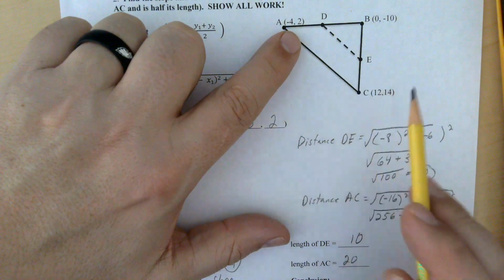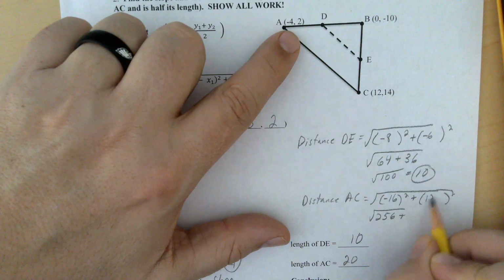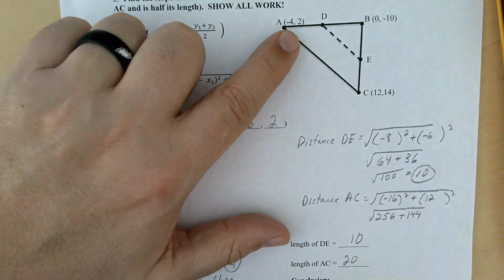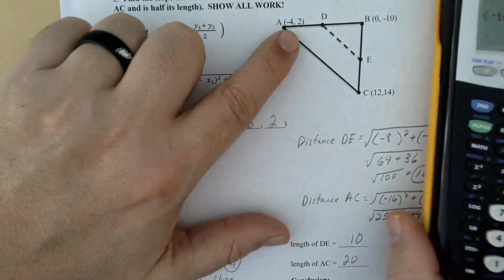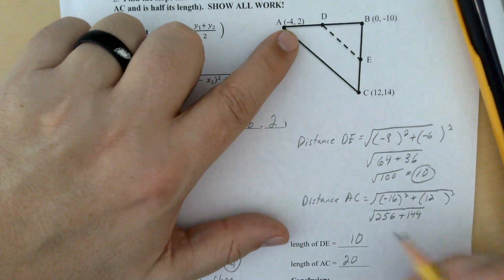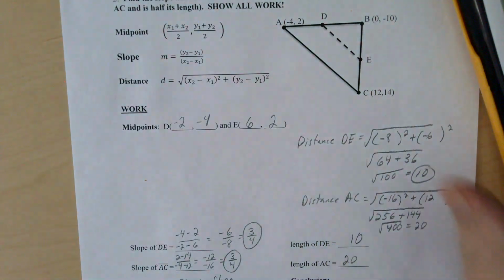And then I'm going to subtract my y's. 14 minus 2, or 2 minus 14, it's going to be 12 or -12. I'll just put a 12. And I know that's going to be 144. 12 times 12 is 144. So I'm going to add 144, and we're going to have the square root of 400, which I need you to understand is 20. Okay?